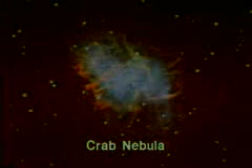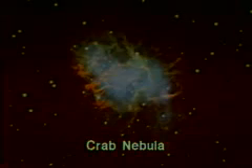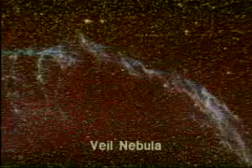The remains of a supernova can also be seen for many thousand years in the form of nebulae, such as the Crab Nebula, Vela Supernova Remnant, and the Veil Nebula. This is how the glowing body of the star grows and decays. Sometimes the surrounding material condenses in the form of planets, as it happened in case of our solar system.